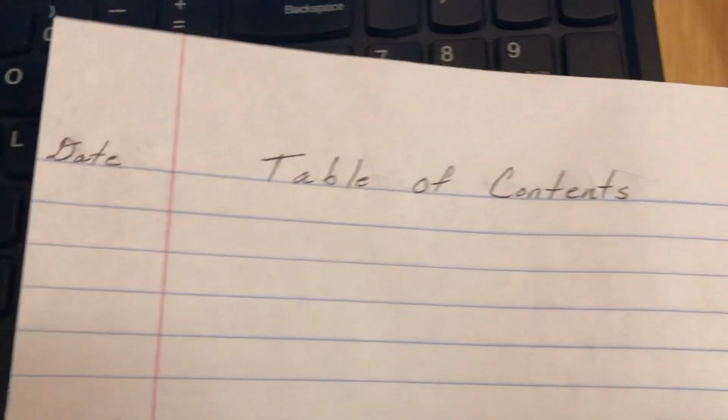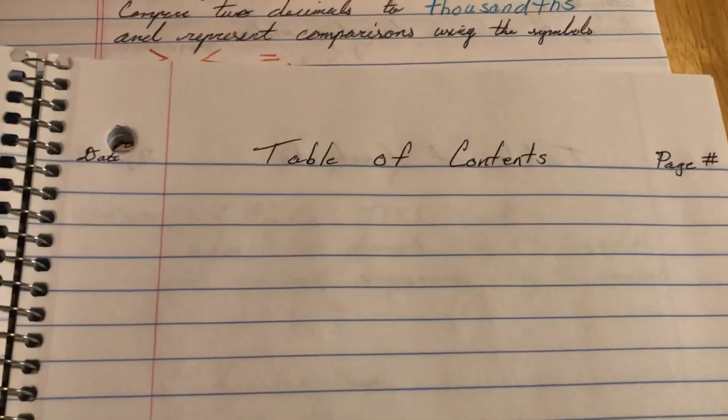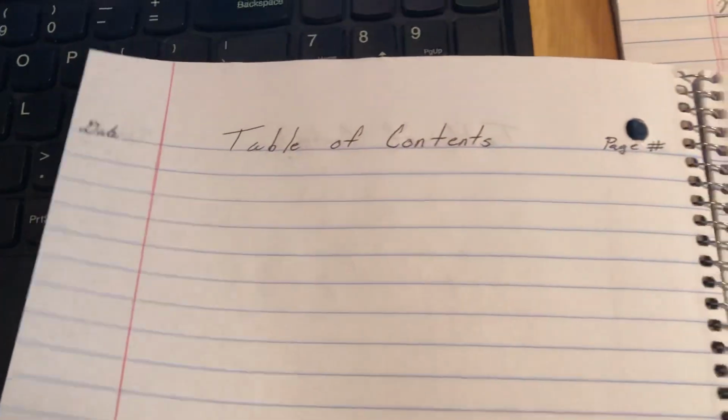If I'm going too fast, remember you could always hit pause. Roman numeral 6. Each page has the date, table of contents, page number. Again, and again.